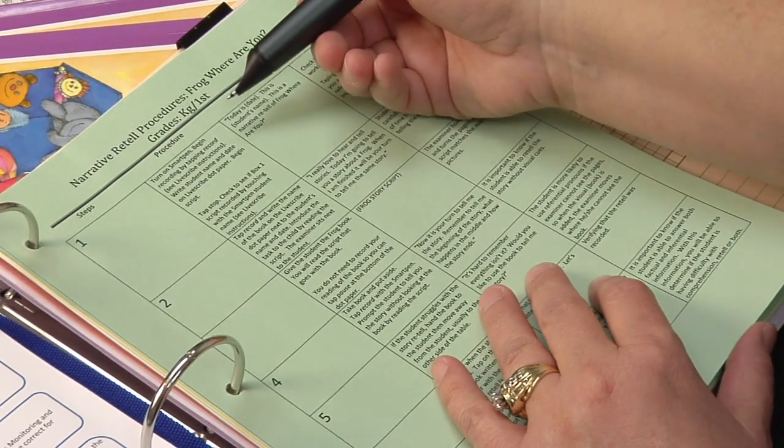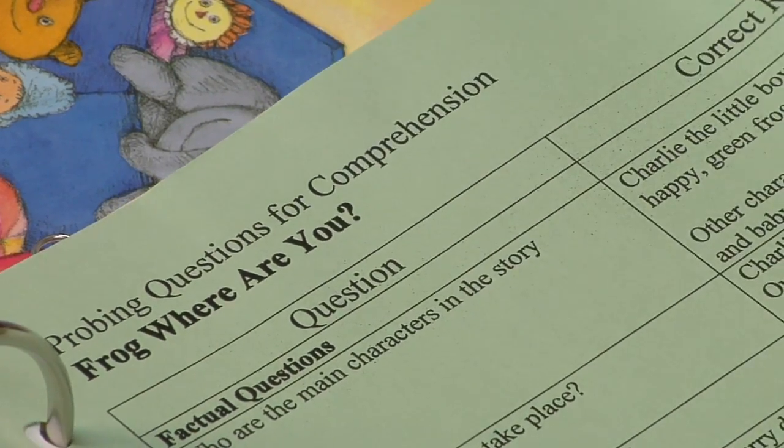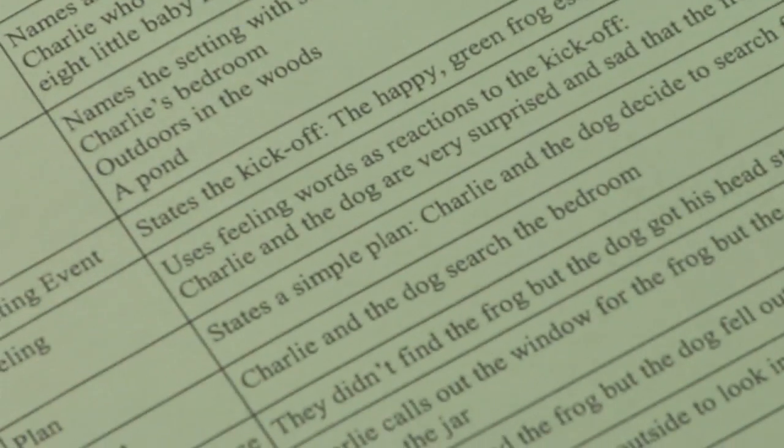We also ask comprehension questions, both factual and inferential questions, to get a good idea of the child's comprehension of what they're retelling. The clinician can then go back and replay the child's retell on their own time.